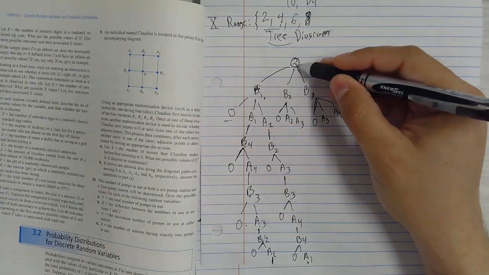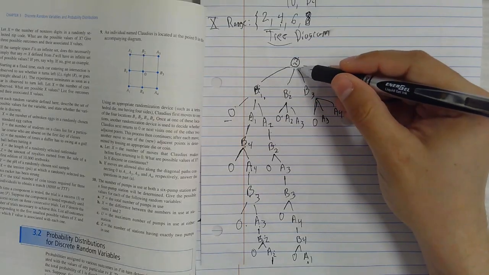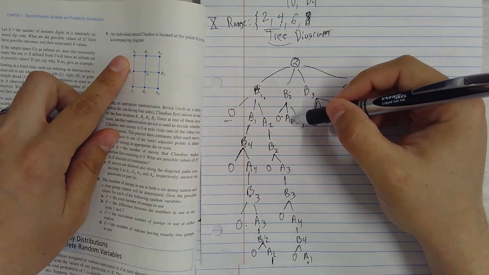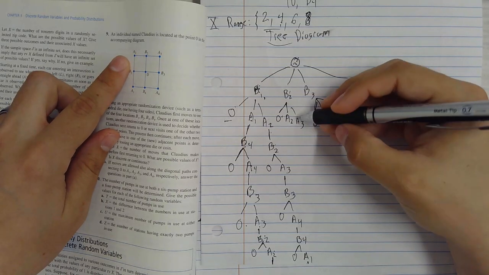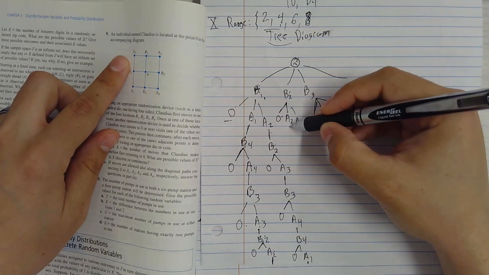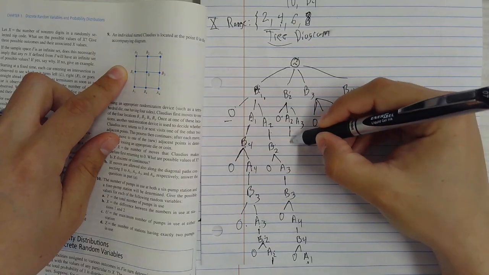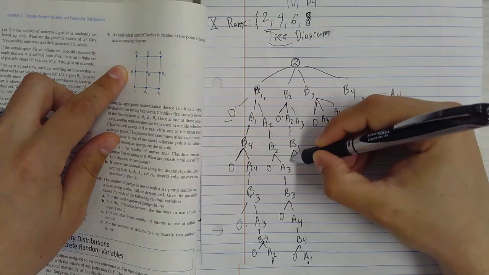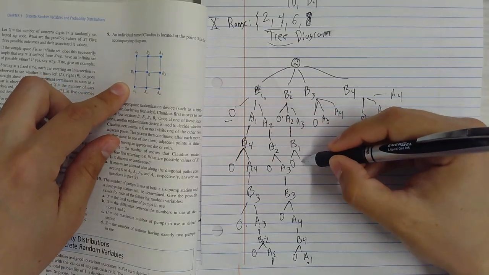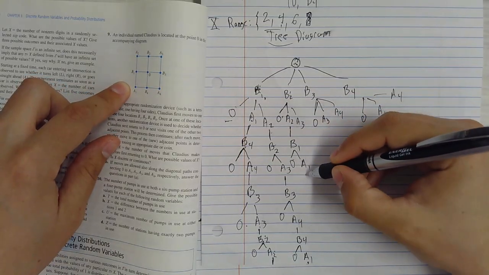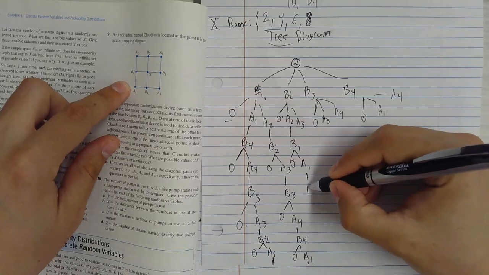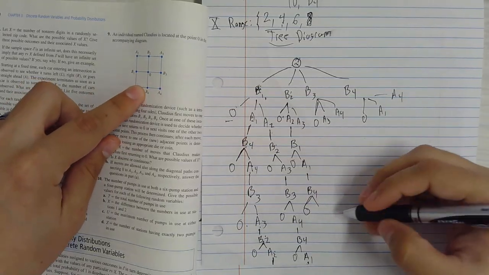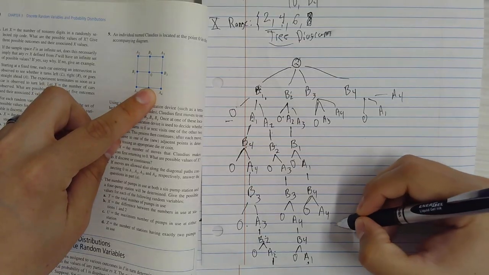So first of all, 1, 2. So we're going to go to A2 now. And A2 is our corner, and therefore we're forced to go to B1. Oh, yeah, I'm seeing the pattern here. Then we go to 0 or A1. And from A1 we have to go to B4. And from B4 we can go to 0 or A4.